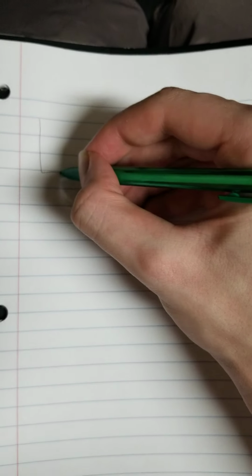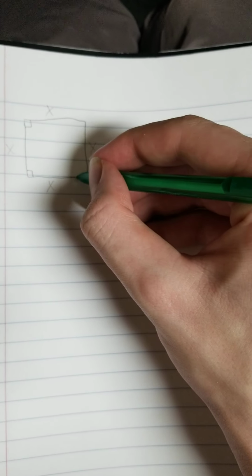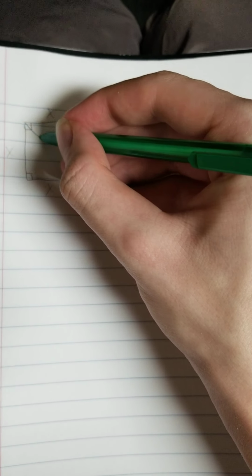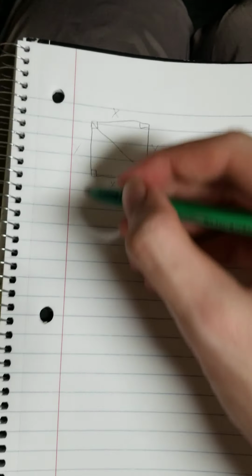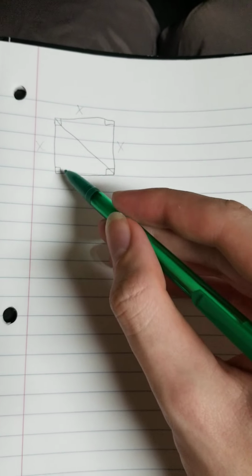Okay, so we start with a normal square. Each side is equal. We're going to say side length x, or all x, and each angle is 90 degrees. Basic square. Now if we split this square in half by its diagonals, we end up with a right isosceles triangle.